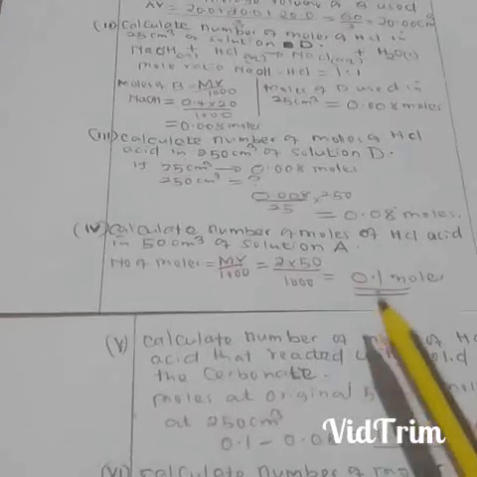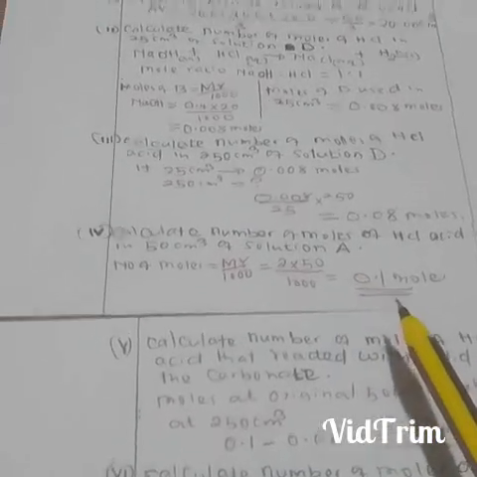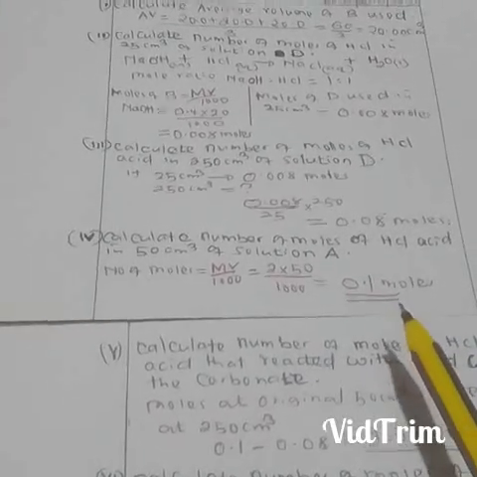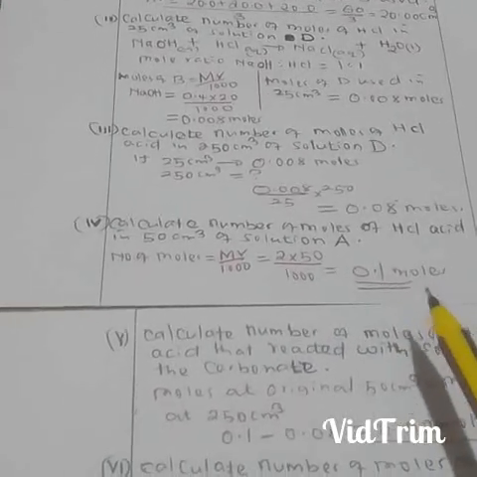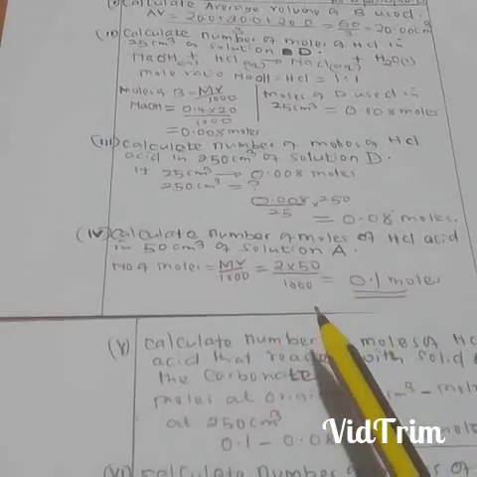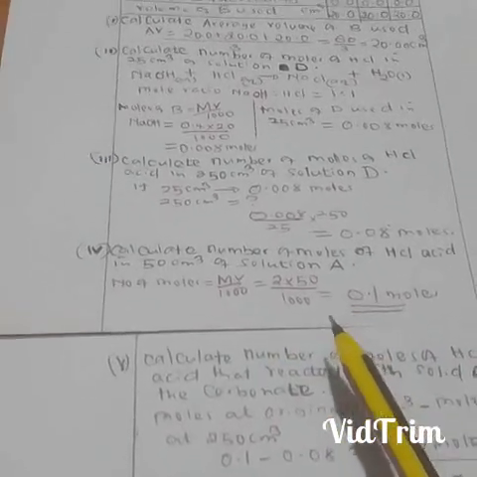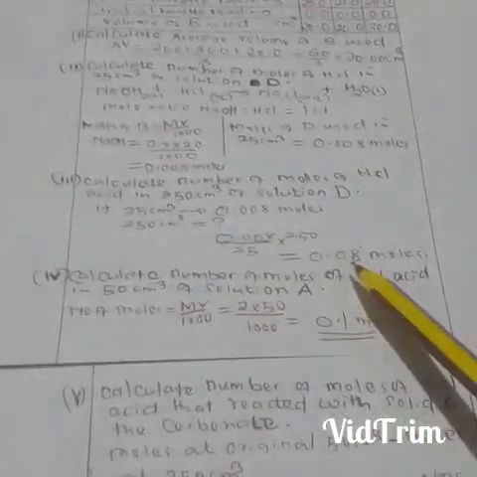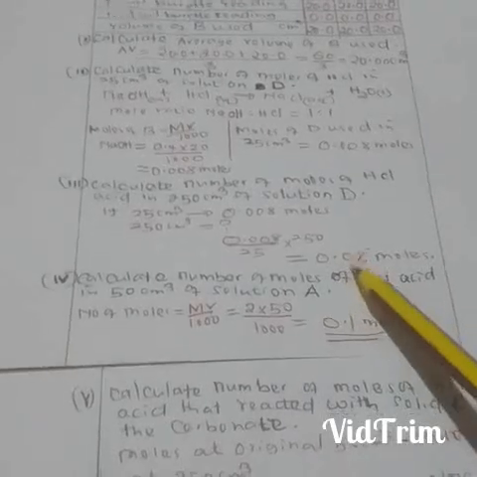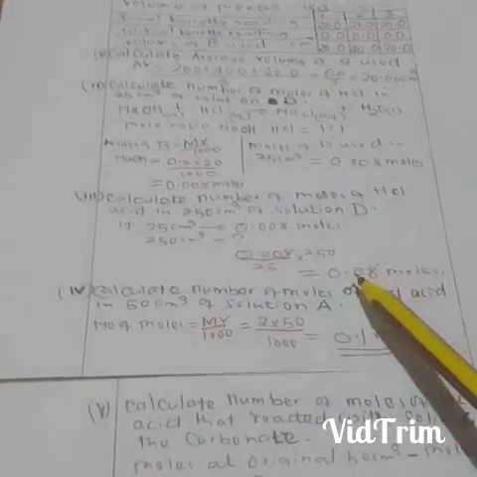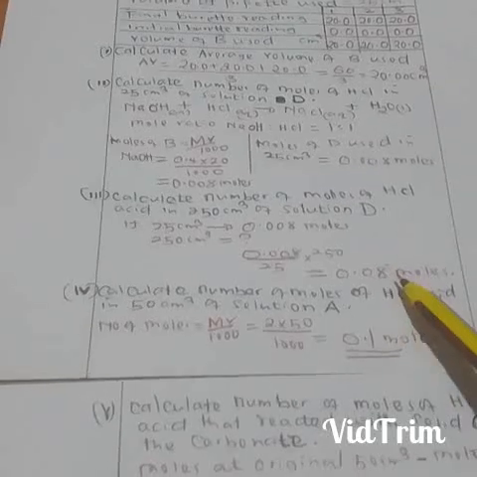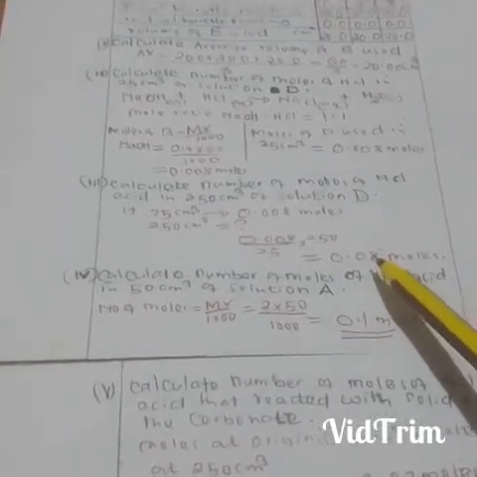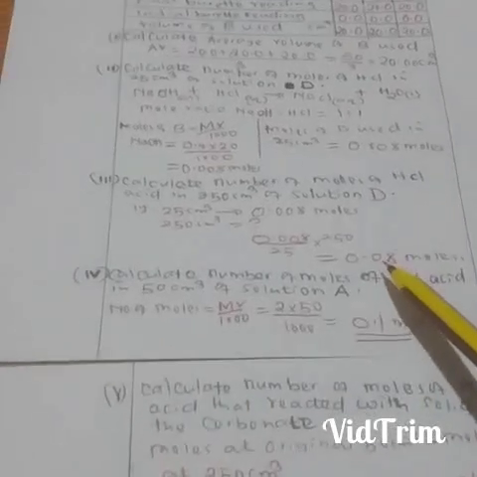But the original moles is 0.1. Is it okay? But remember, after reacting with the carbonate, we found out that after topping up to 250 with distilled water, we have calculated the number of moles in that 250. It is 0.08 moles. So these 0.08 moles are the moles that are remaining. Remember, they are the moles that are remaining, isn't it, after reacting with the carbonate?